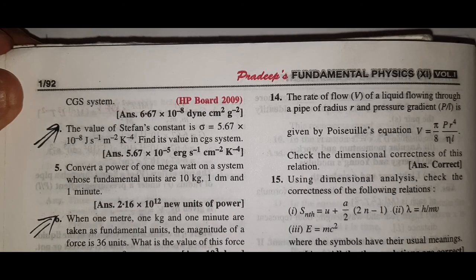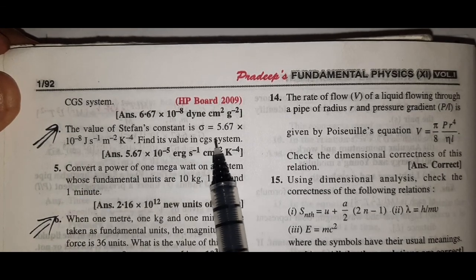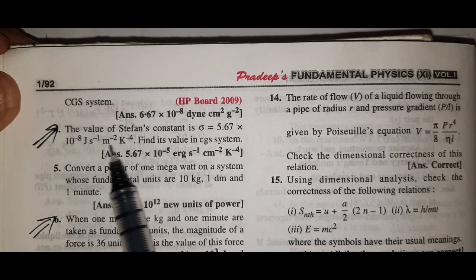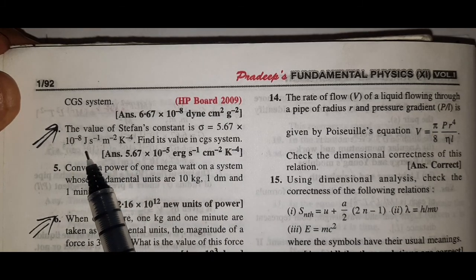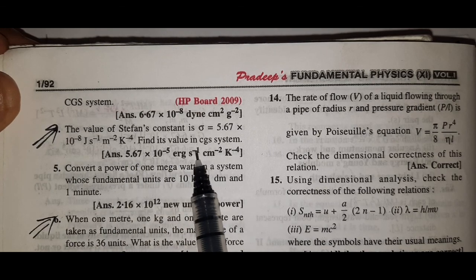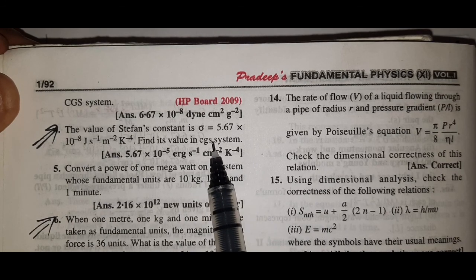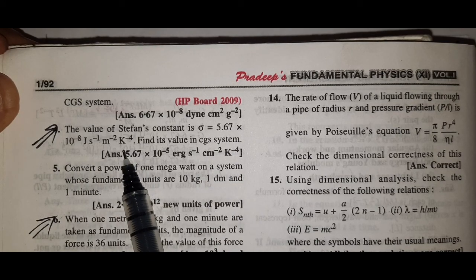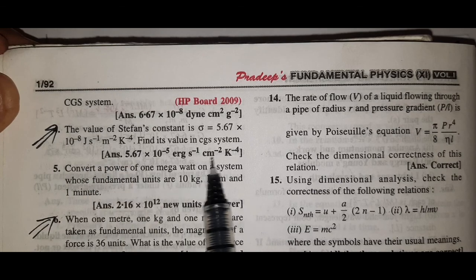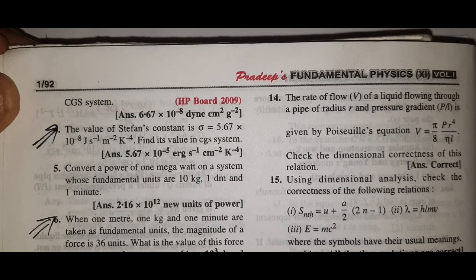This is one more problem. The value of Stefan's constant is sigma is equal to 5.67 into 10 to the power minus 8 joule per second per meter square per Kelvin raised to 4. Find its value in CGS system. The value which is given is in SI, standard system, and we have to convert it in a new system. The system is CGS system.